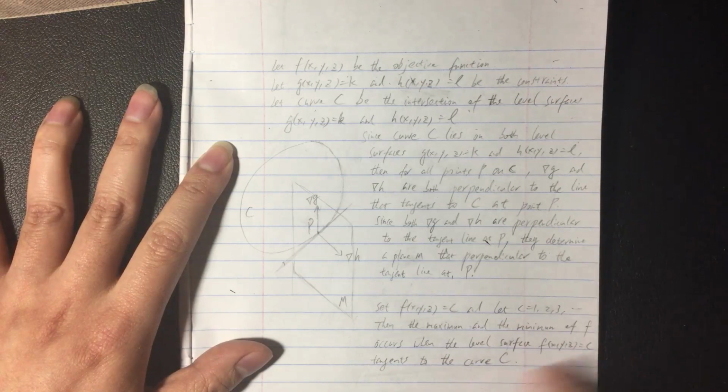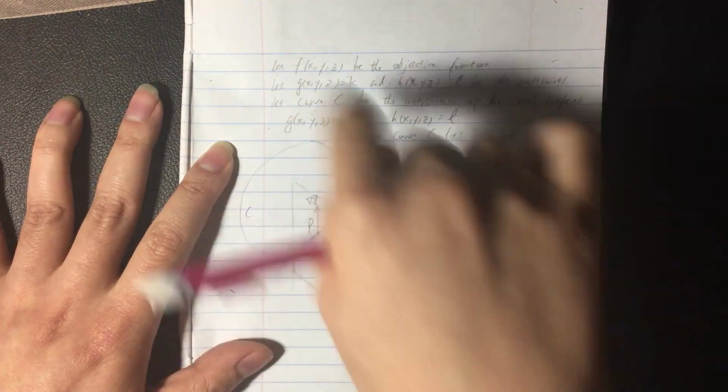Here, this c and this C are not the same thing. This c is the level of the level surface, representing some values. This C is capital C, representing the curve.